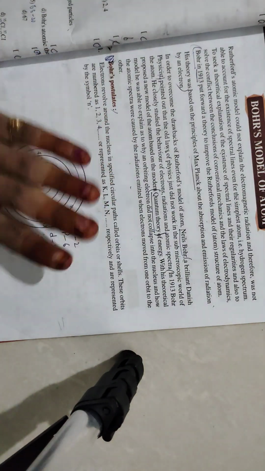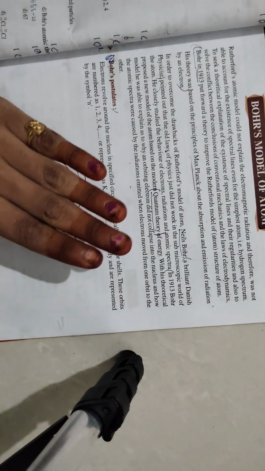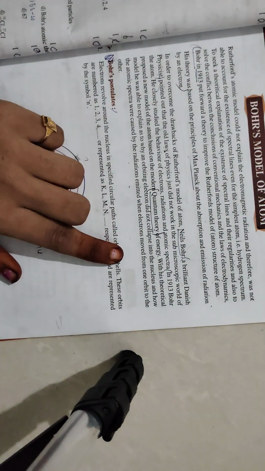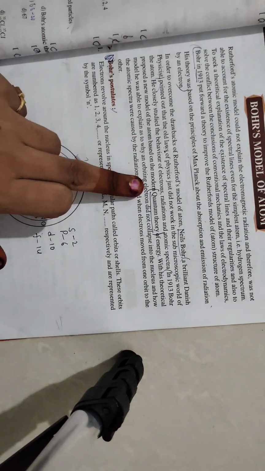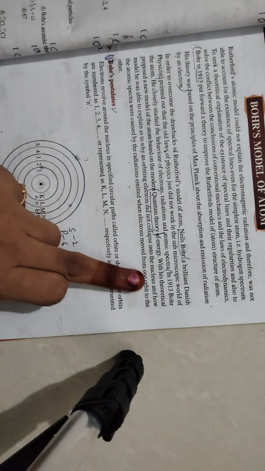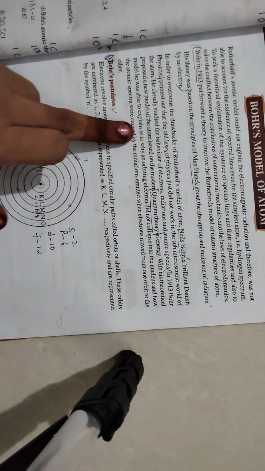Okay, and you know what atomic spectra are? How atomic spectra are formed is given in this picture. To gain stability, electrons gain or lose energy by emitting radiation as they move from one orbit to another. Here they explained why an orbiting electron did not collapse into the nucleus, and how atomic spectra were caused by the radiation emitted when electrons moved from one orbit to another.